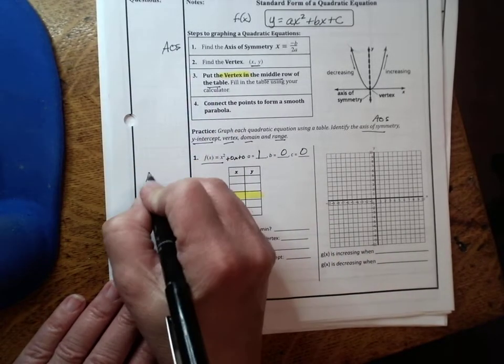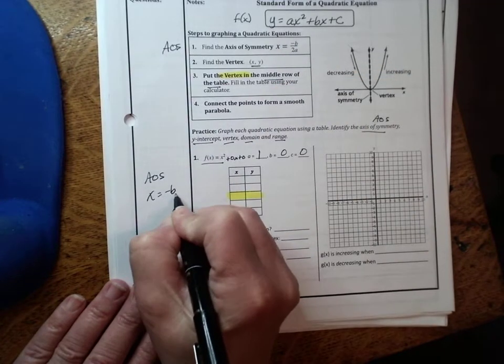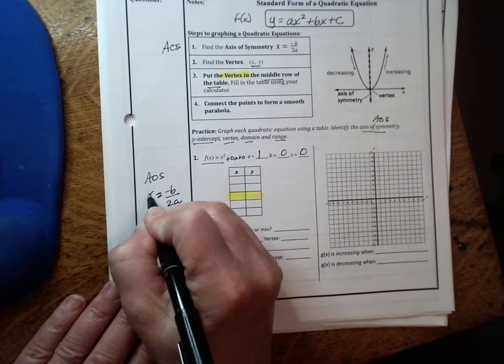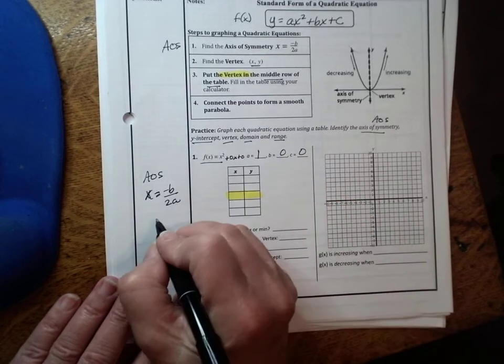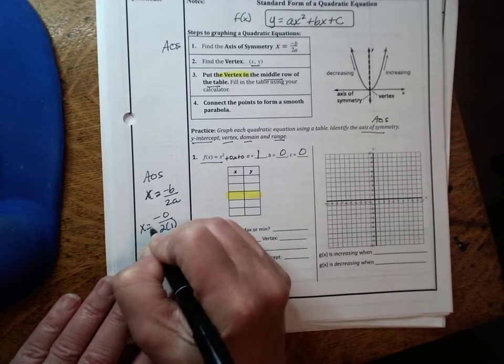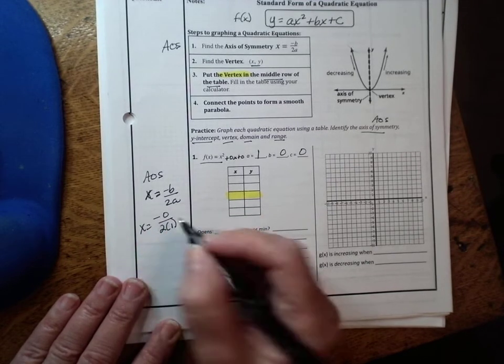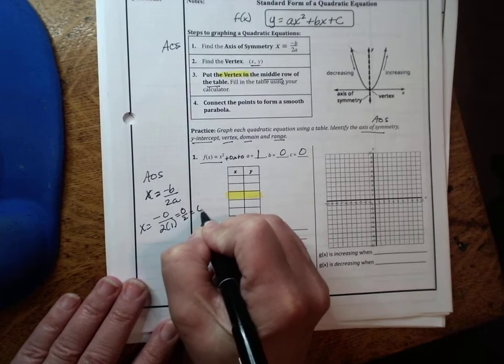Okay, so we've got to find the axis of symmetry first. So the AOS. Now remember, it's x equals the opposite of b over 2a. So opposite of b, well, that's the opposite of 0, which is 0, over 2 times 1. That's 0 over 2, which is 0.